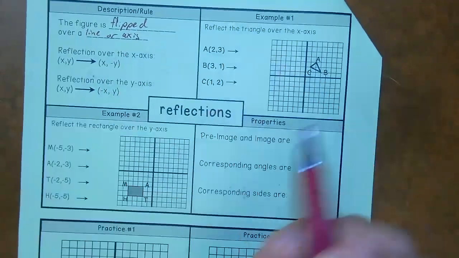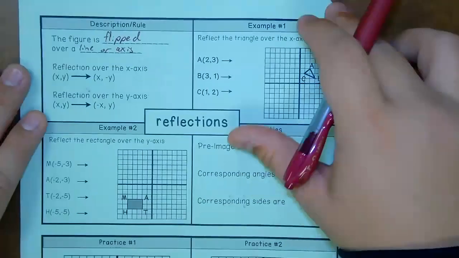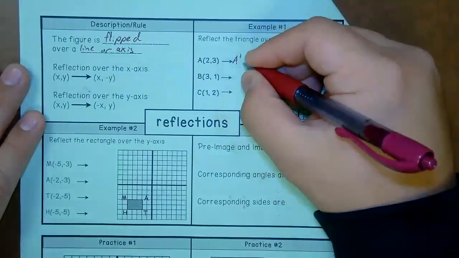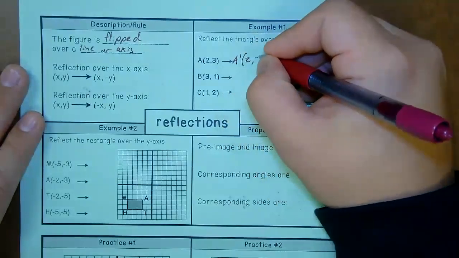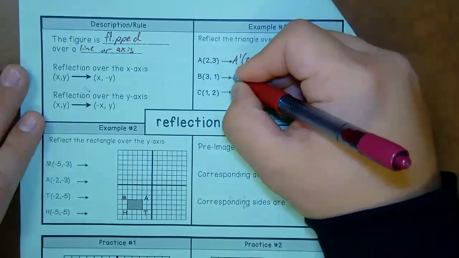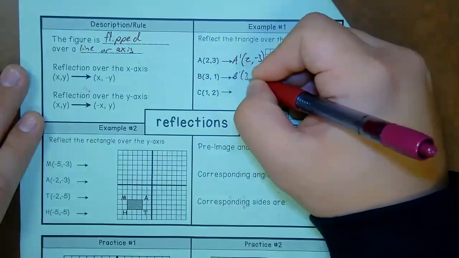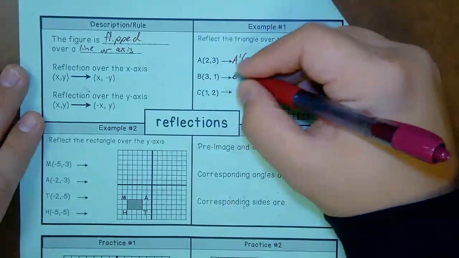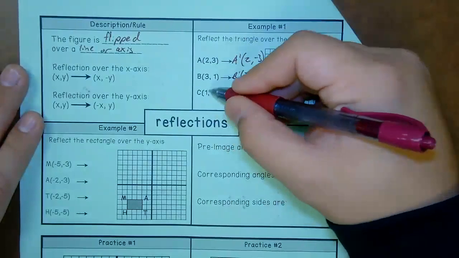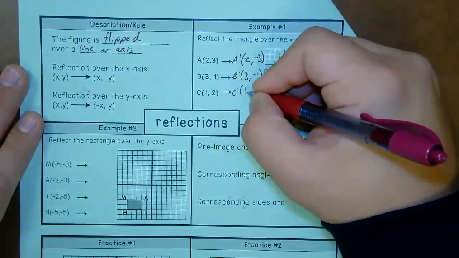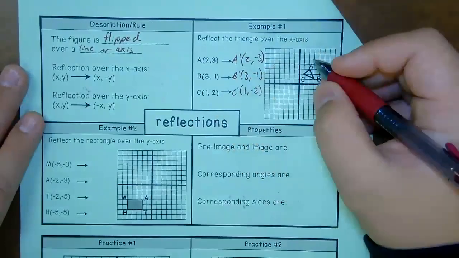So let's take a look at how we flip it over the x-axis. Remember, over the x-axis, the x does not change, but the y does. So for A prime, x does not change. 2, the y was positive, it's now negative. B prime, again, x does not change, so we're flipping over the x-axis. 3, and it was positive 1, now negative 1. And C prime, x does not change, was 1, still 1, was 2, now negative 2.